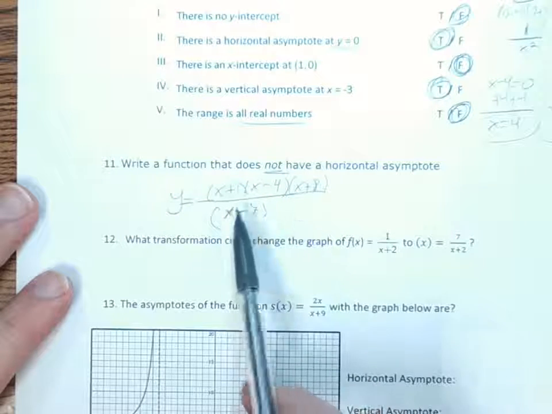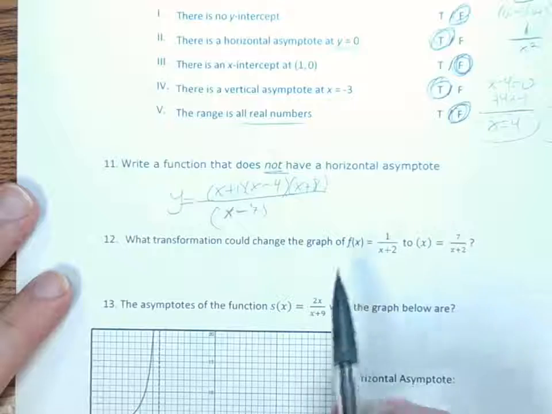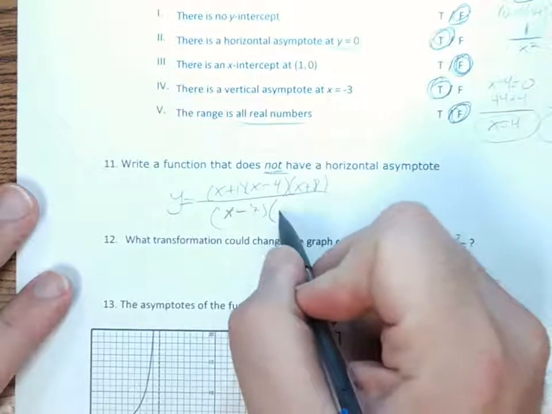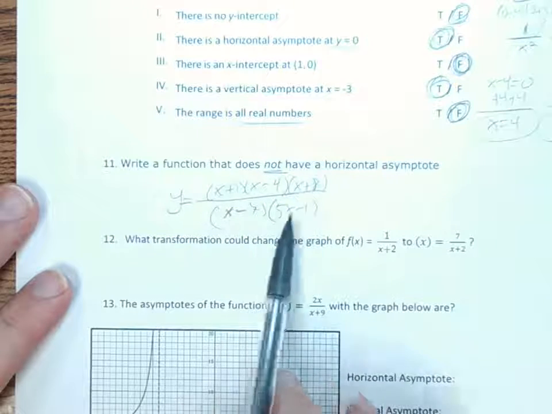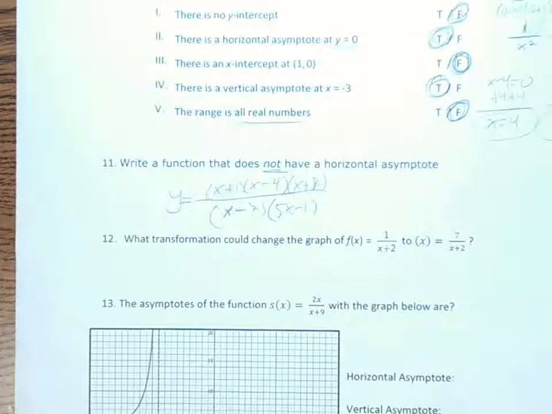I could put a second one. As long as there's more on top than bottom, I'm okay. See, this would work. Or if I did like 5x minus 1, this is fine too. There's 3 on top, 2 on bottom. So as long as that's the case, you're good to go.